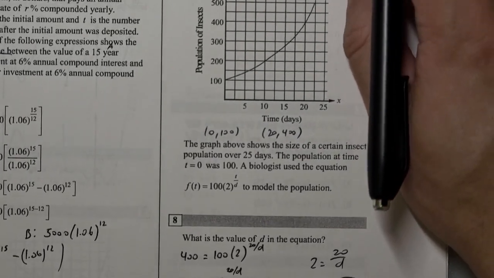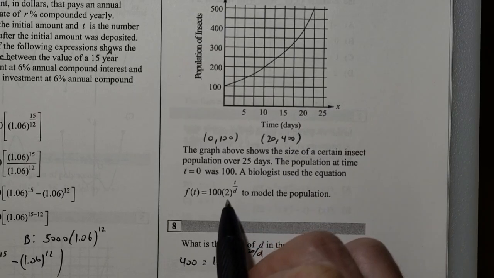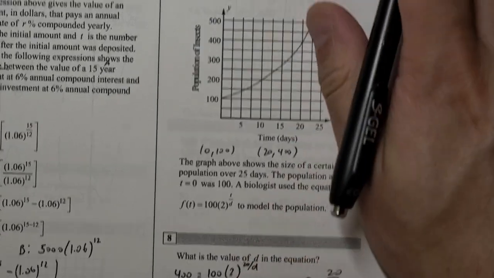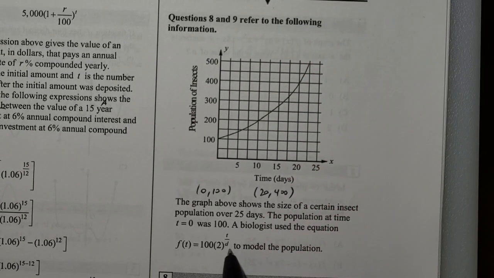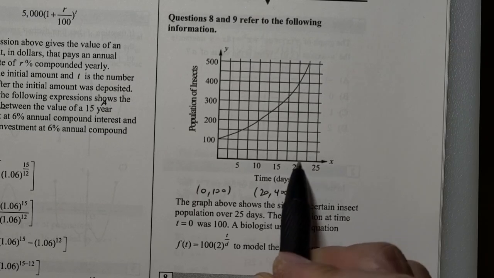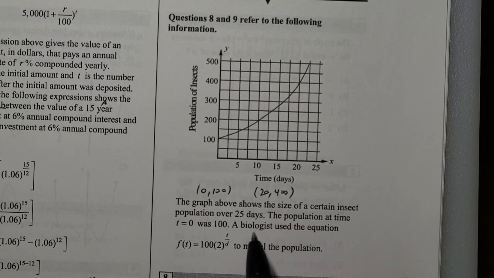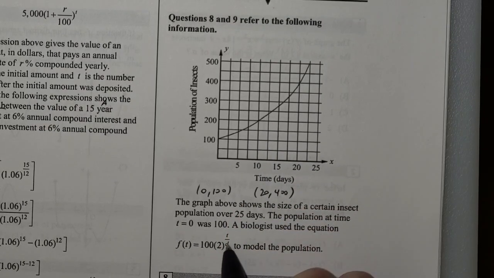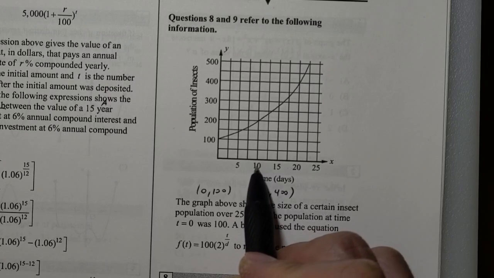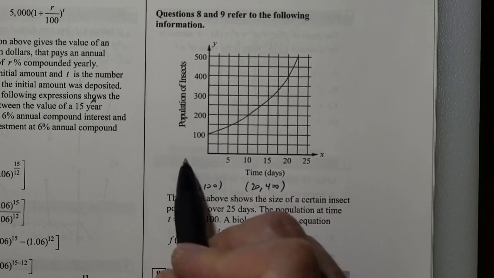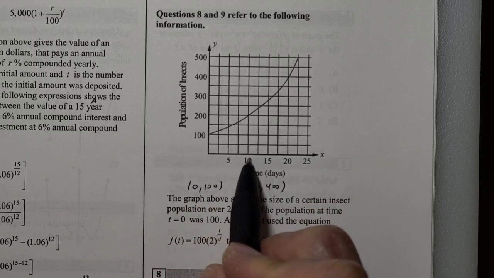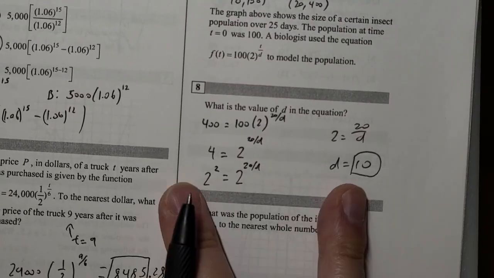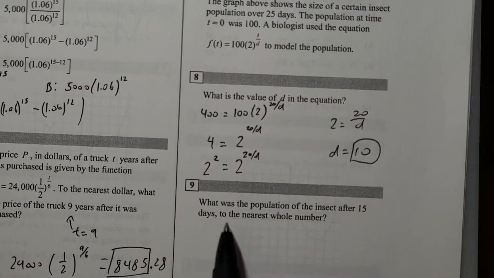Or, if you know that this is the doubling model, how many days did it take for it to double? It's 10. So we kind of use this point as well. Actually, for some reason, I didn't see that. But yeah, if you know this is the doubling model, D is the amount of time it takes to double. So from 100 to double to 200, it took 10 days. So you could totally do it like that as well, or you could do it algebraically like I did here.